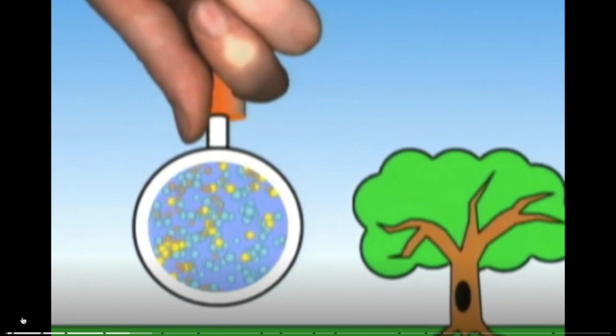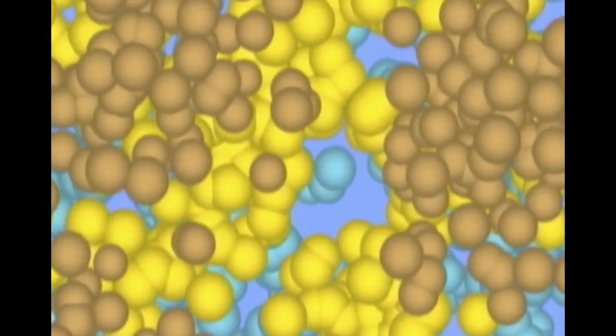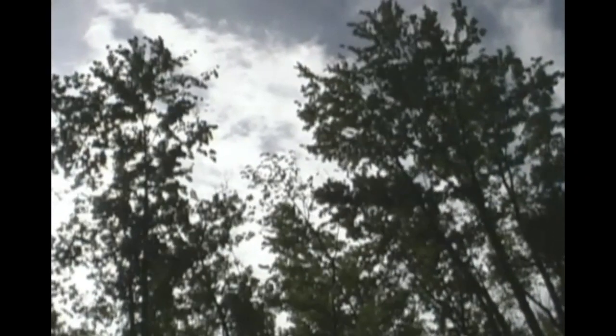So even though we can't see it, all air is stuff. It's made of tiny particles of gases like oxygen and nitrogen. That's why we can feel the wind blow. Some of those particles are water vapor, moisture in the air.